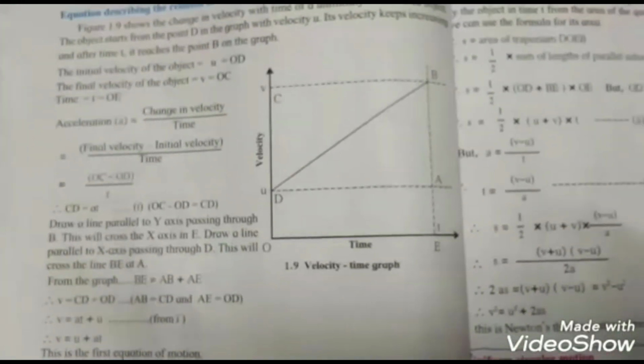That is the displacement of the object. The displacement is the product of initial velocity and time plus half of the product of acceleration with the square of time. That's the formula for Newton's second equation of motion.